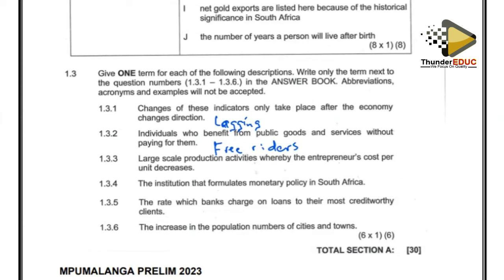Large-scale production activities whereby the entrepreneur's cost per unit decreases. That is called economies of scale. Let me explain this concept of economies of scale, guys. We have economies of scale, we have constant economies of scale, and then we have diseconomies of scale.